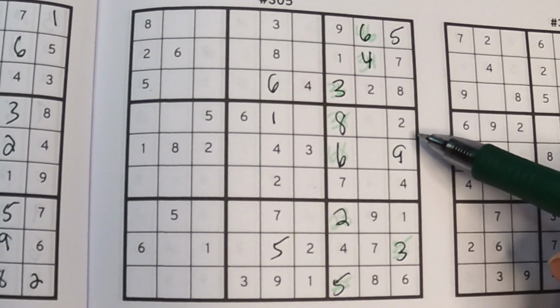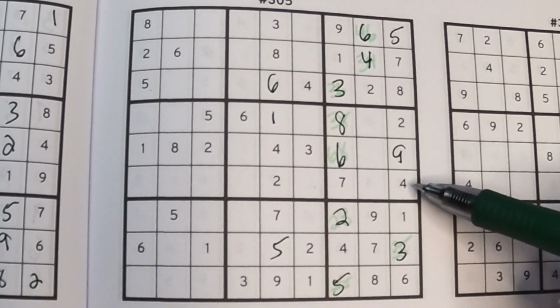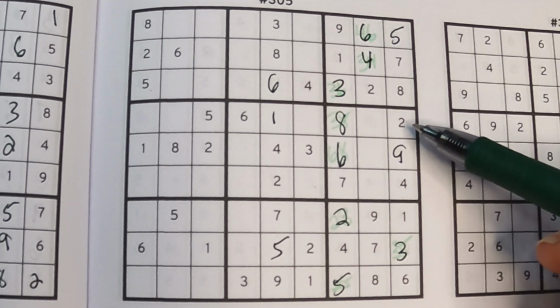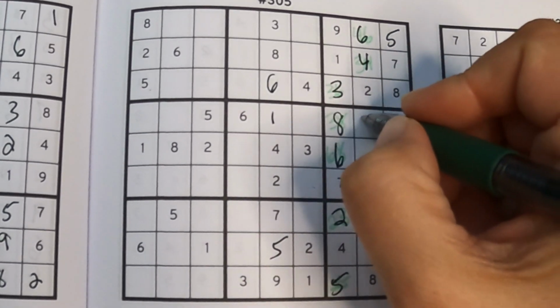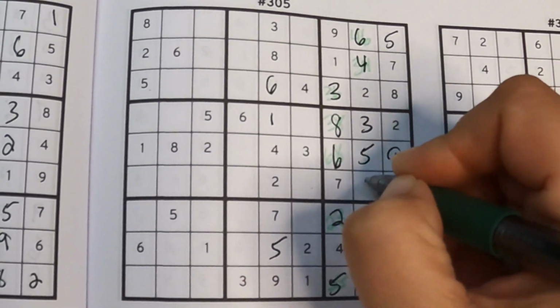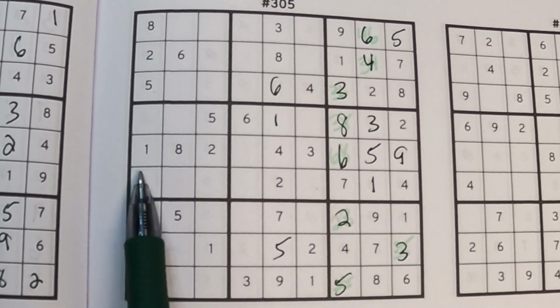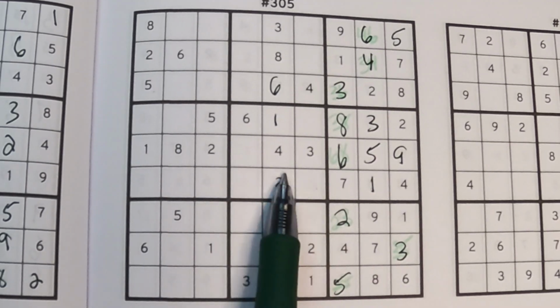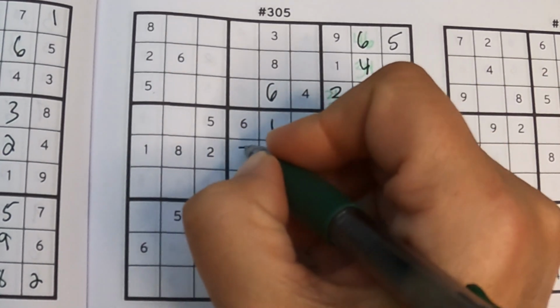For this box now, we're missing 1, 3, and 5. We've got 1 and 5 here, so this is our 3. 1 here, so 5, 1. For this row, we've got 1, 2, 3, 4, 5, 6. We're missing a 7.